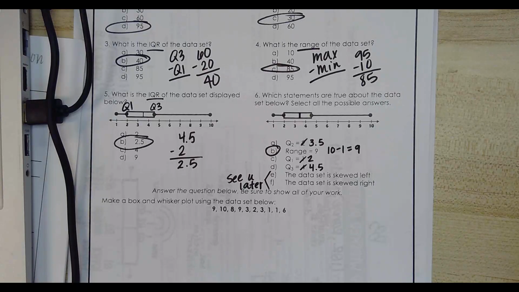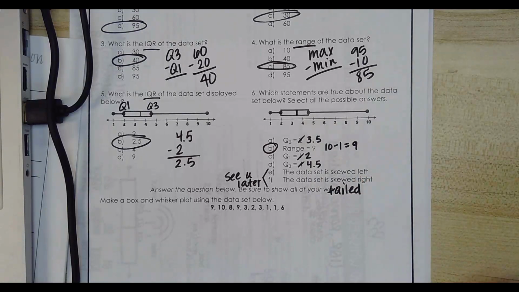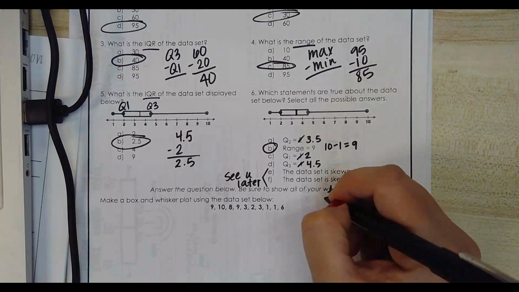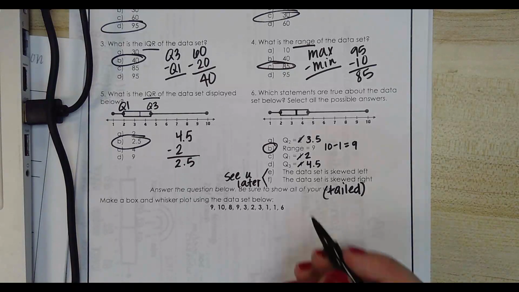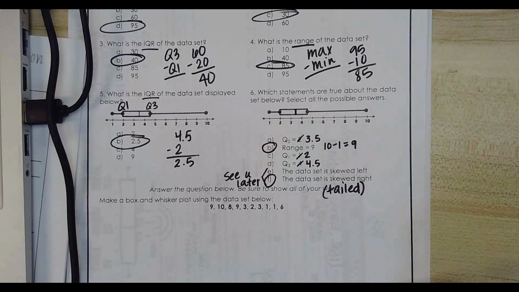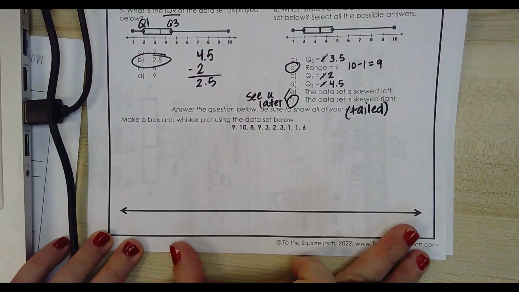If you can't remember whiskers, what side is the longest tail on? The right. Instead of saying skewed, they might use the keyword tailed. So it's basically like a cat. Which one has the longest tail, or which way is it skewed? Which one's the longest whisker, longest tail? F, right. Go to the right, F. Okay? Now, bringing everything that we've learned together for today, for the end.